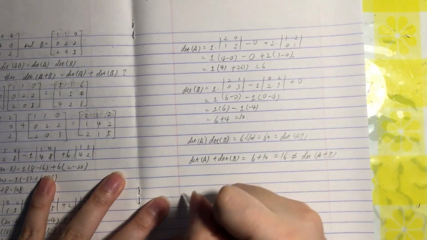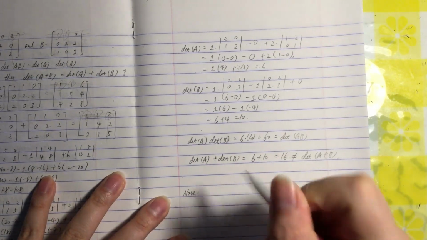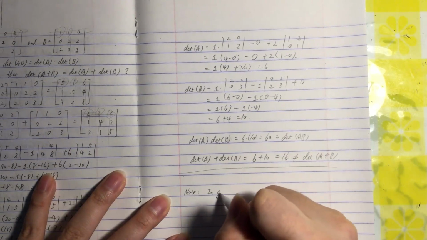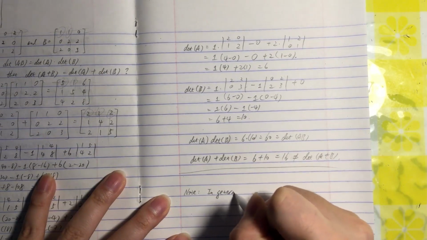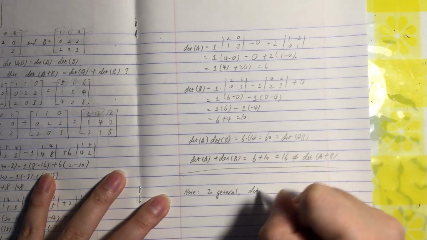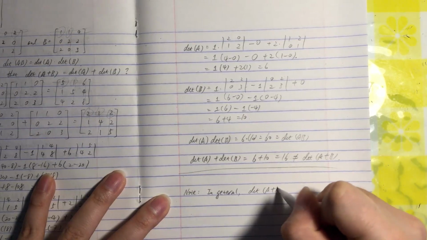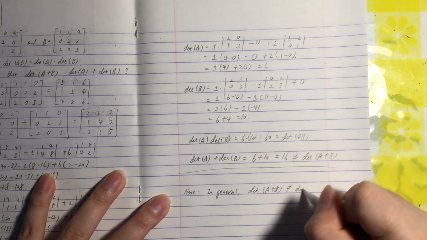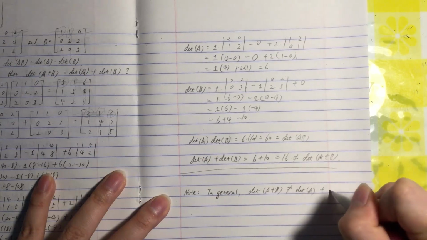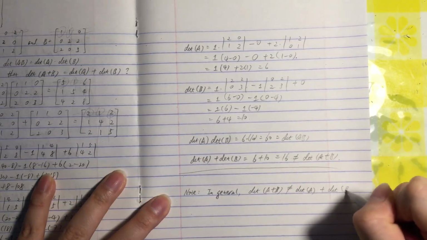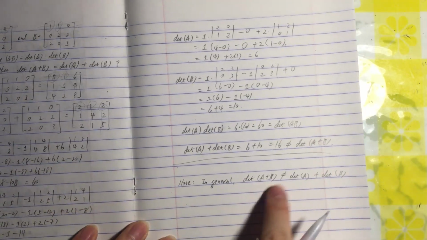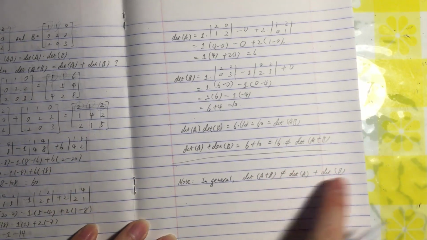So in general, keep in mind, in general, the determinant of matrix A plus B is not the same as the determinant of A plus the determinant of B. In general, they are not the same.